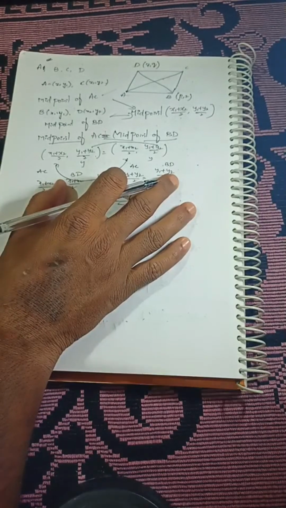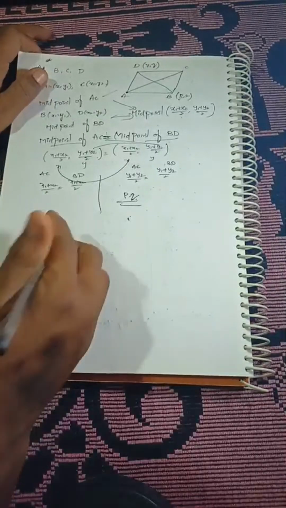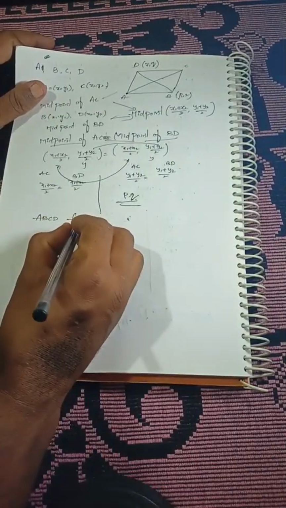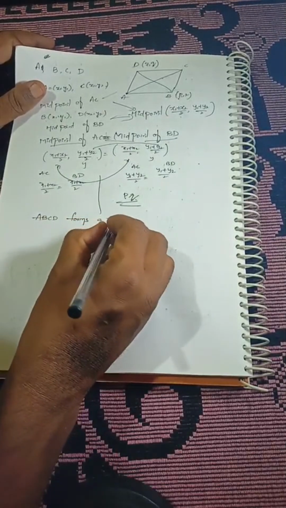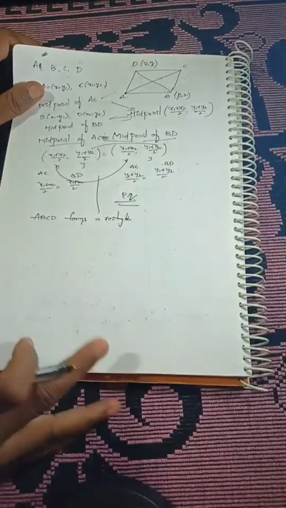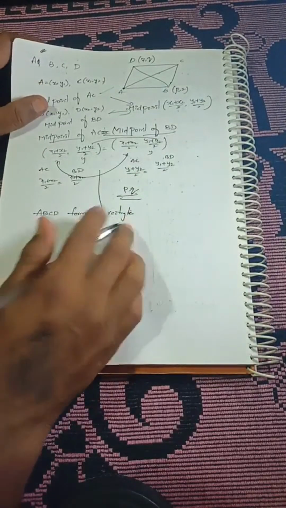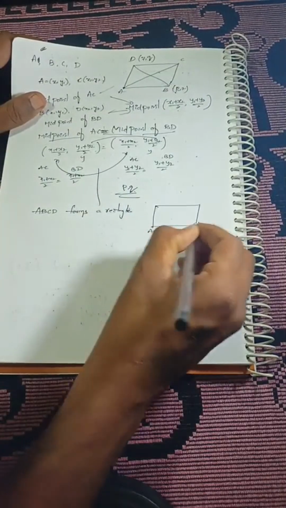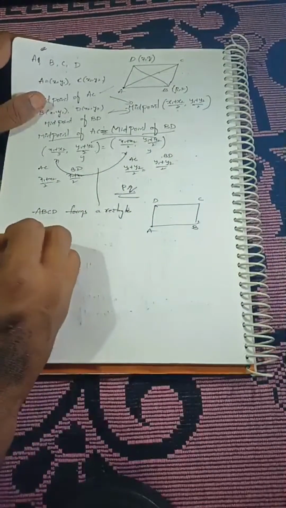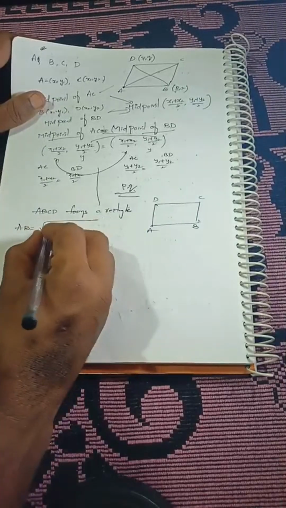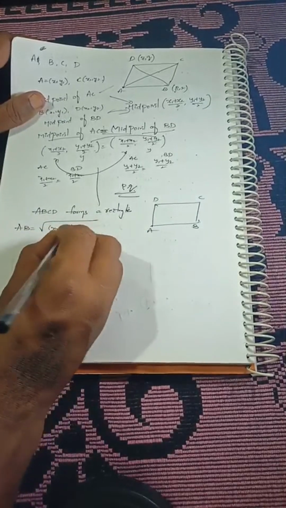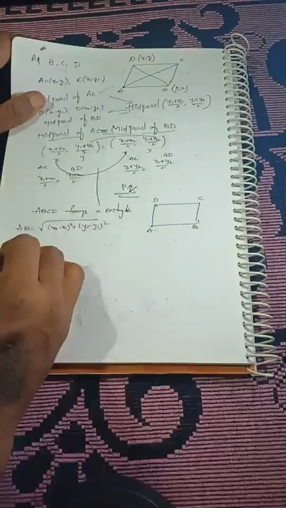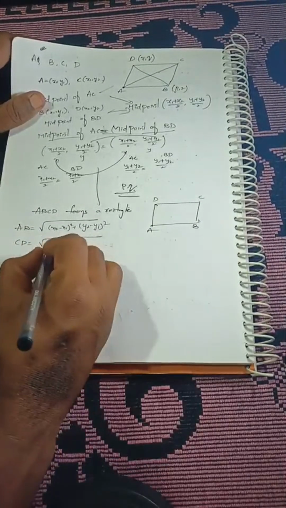After finding like this, the main important thing he is asking is whether ABCD forms a rectangle. Sir, how to check whether it forms a rectangle? Morning only I said clearly this. When you want to find out the rectangle, what you have to say? A, B, C, D. You have to find out distance between A, B: under root of x2 minus x1 whole square plus y2 minus y1 whole square. Then C, D value again same.